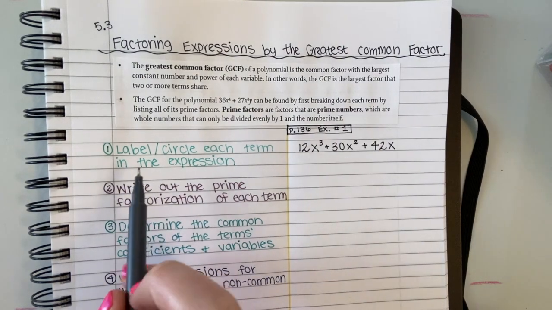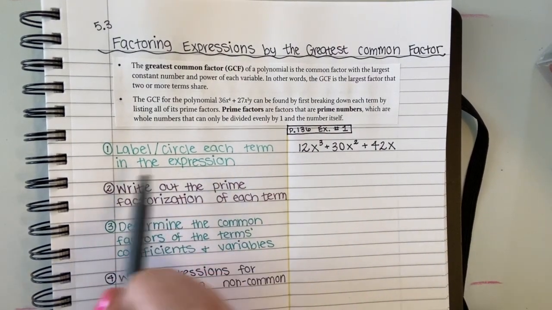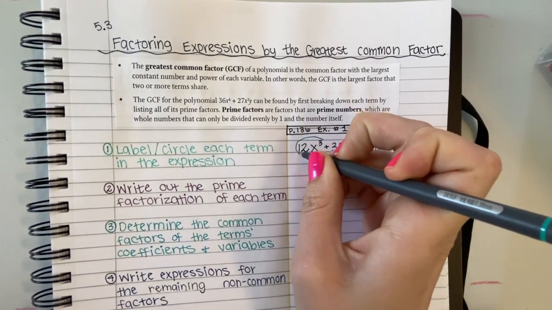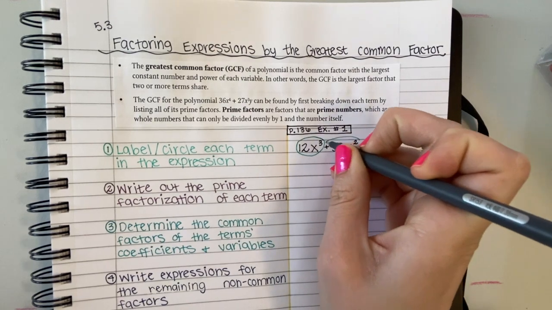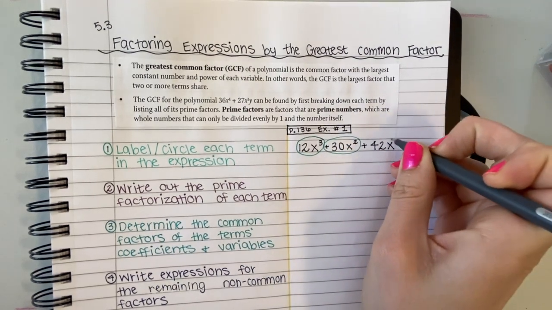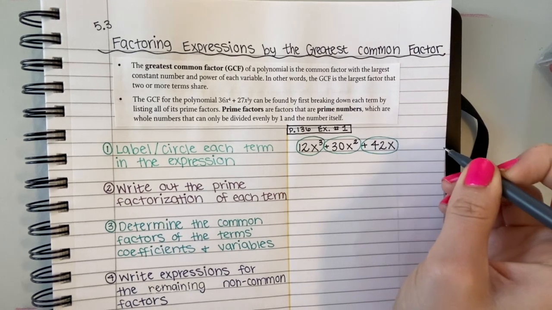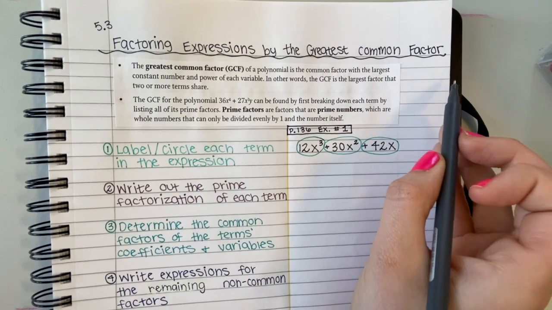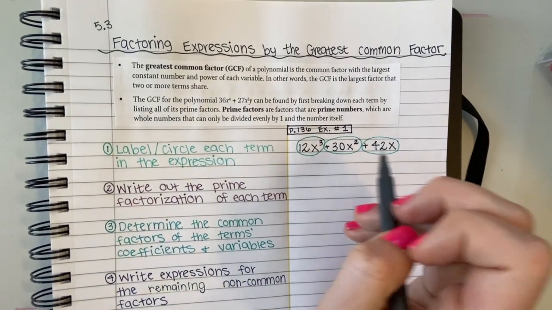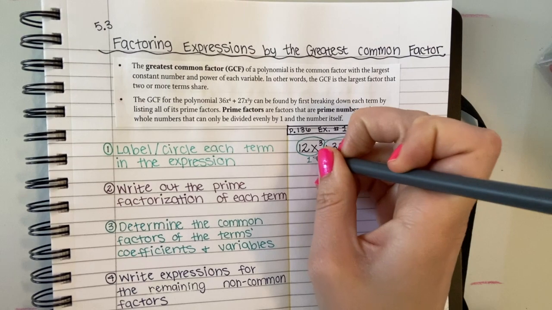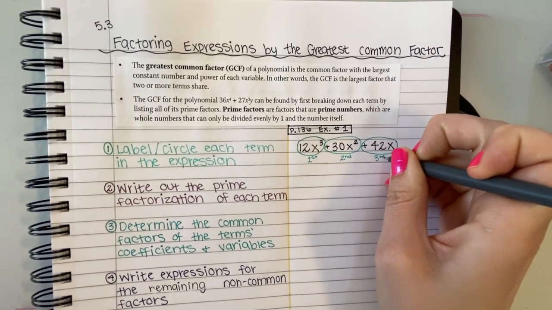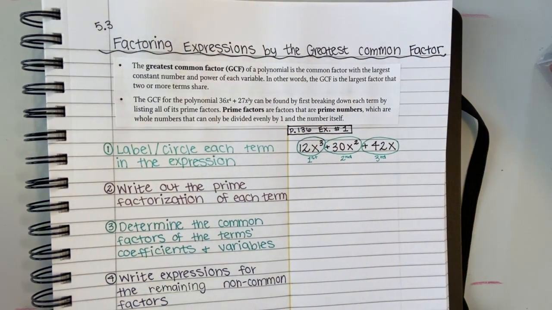So my first step is going to be to label or circle each term in the expression. I'm going to put a circle around each term. I don't care about identifying whether they're like terms or not, because that's not the purpose of factoring out the greatest common factor. Once we've identified the terms, we've got our first term, our second term, and our third term. Then I'm going to factor these out just like I would using a prime factorization tree.